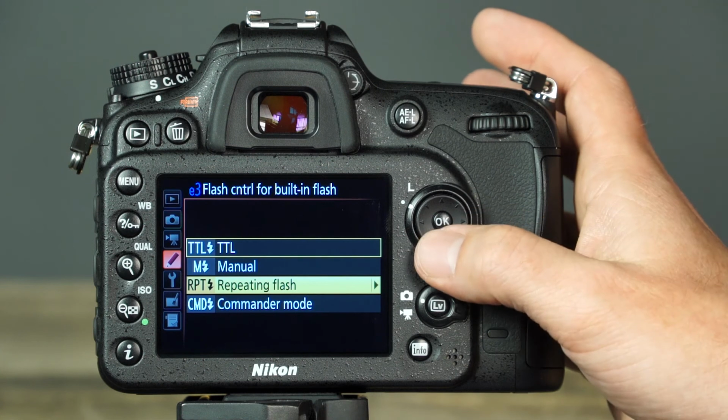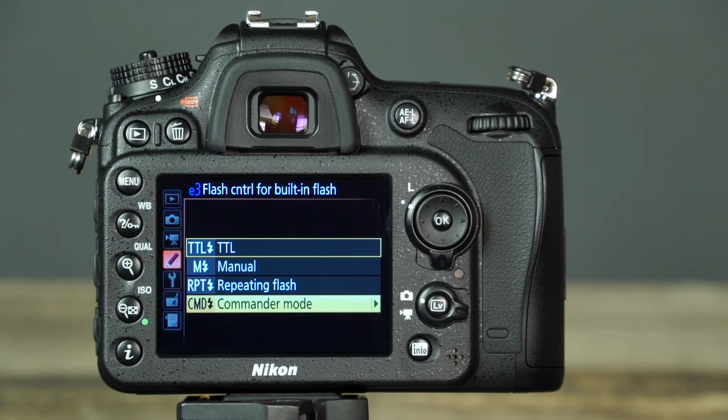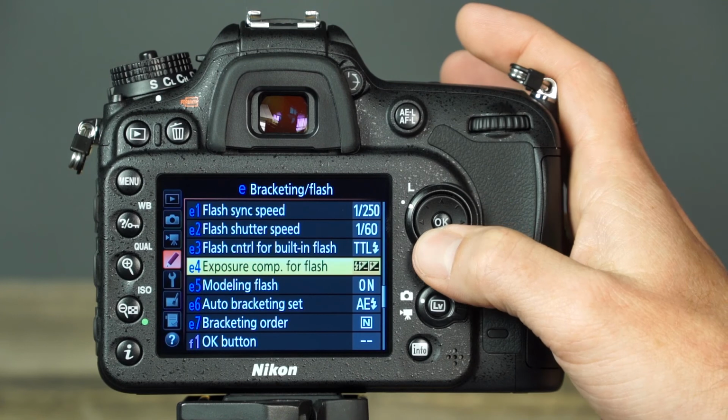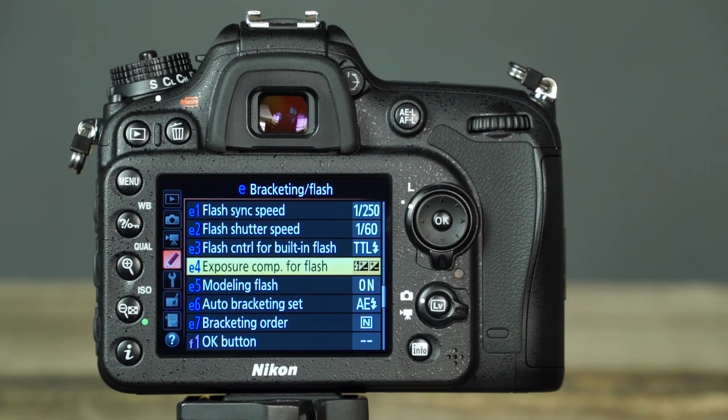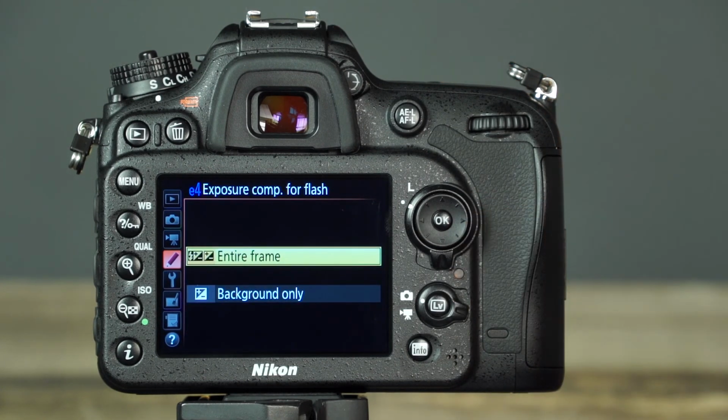The last option is Commander mode, which will allow you to use the built-in flash as a master flash to wirelessly control one or more external Nikon speedlights. Next, there is Exposure Compensation for Flash with two options. First, there is Entire Frame.